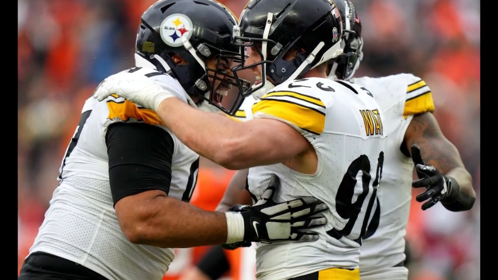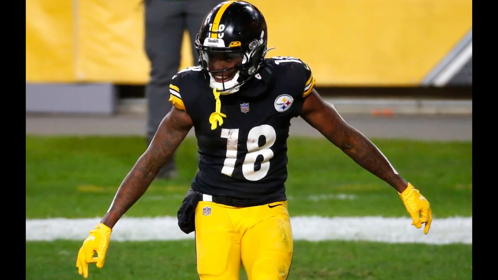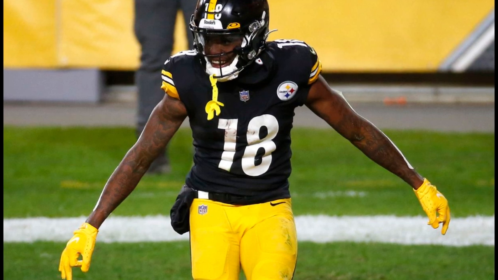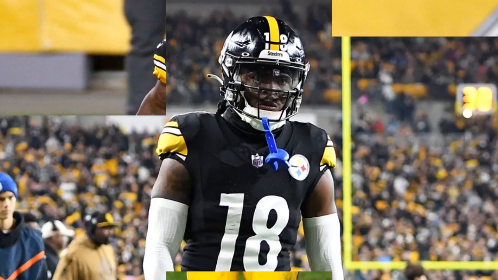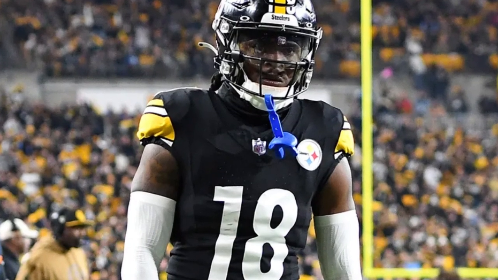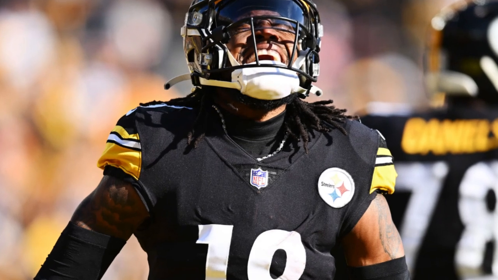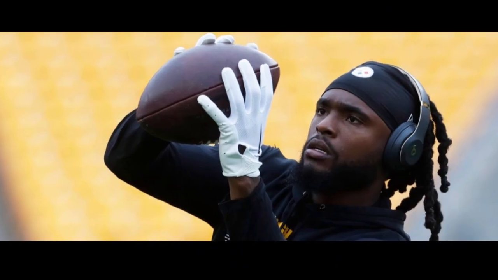However, if a team like Arizona would be willing to give up a third or even second-round pick for Johnson, the Steelers may be willing to move on from him if they don't expect to re-sign him as he's heading into the final year of his deal. If Pittsburgh does move on from Johnson, it will need to find his replacement.